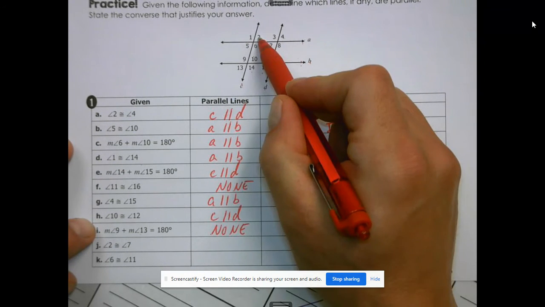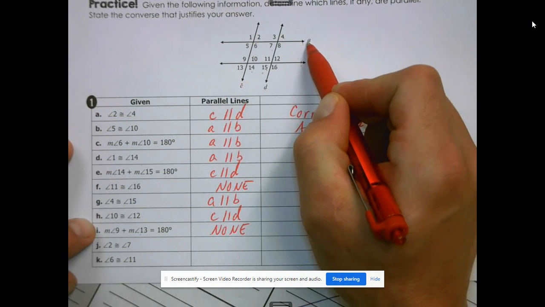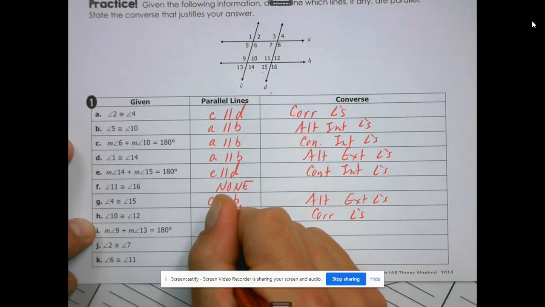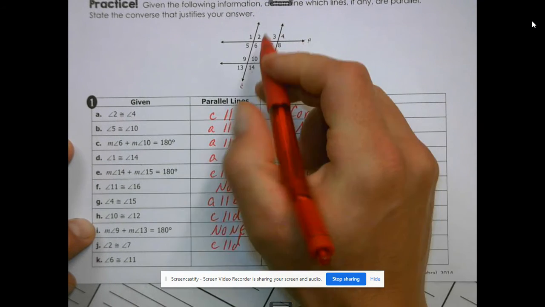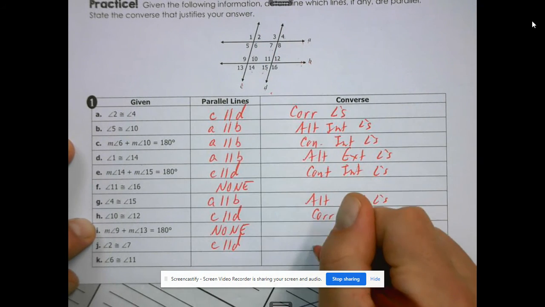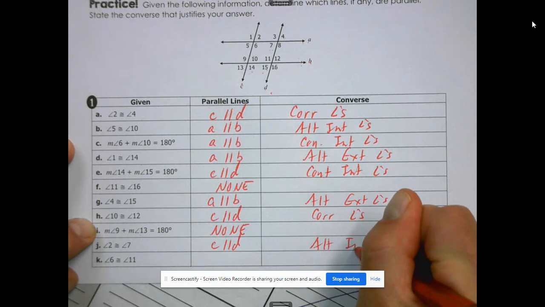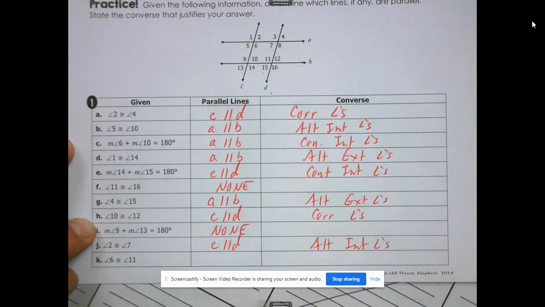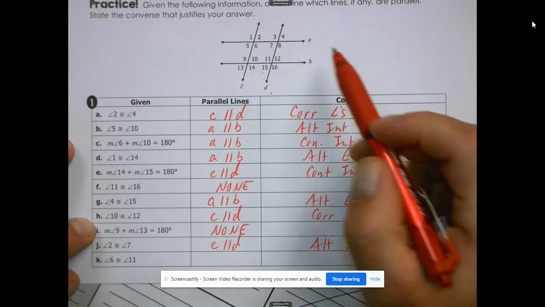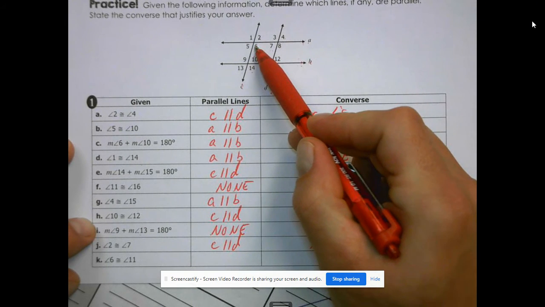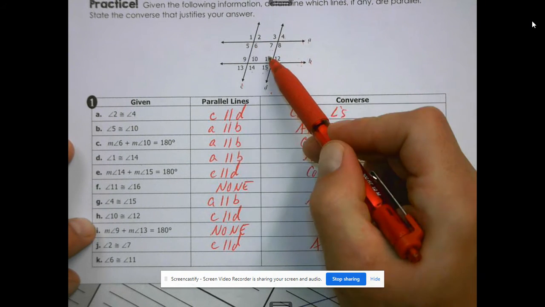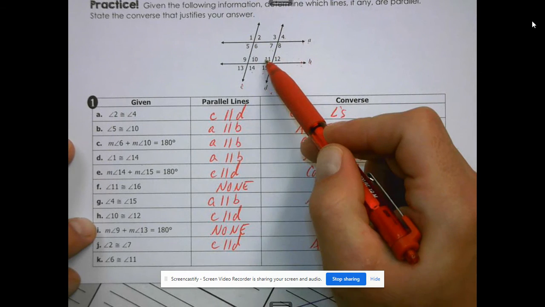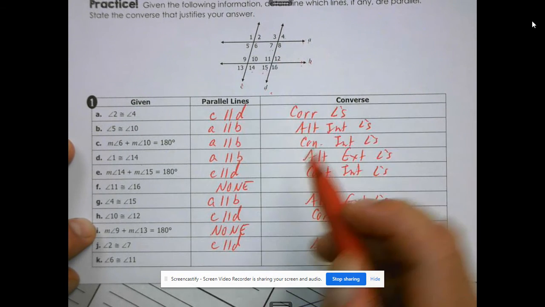There's 2, there's 7. They're on line A, which makes C parallel to D. And 2 and 7 are alternate interiors. Last one, 6 and 11. There's 6, there's 11. There is no line connecting 6 and 11, so we cannot prove any lines parallel with that one. That's a none.